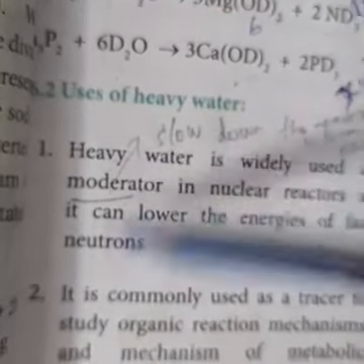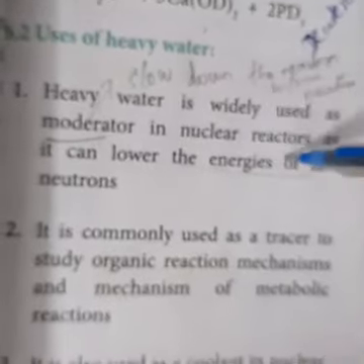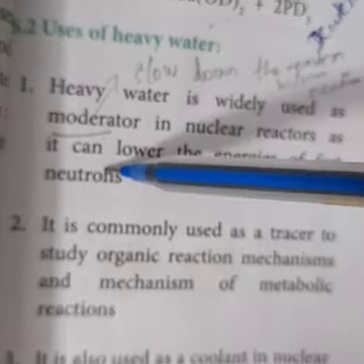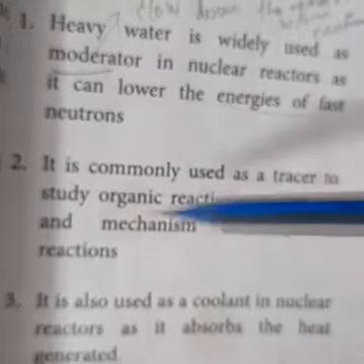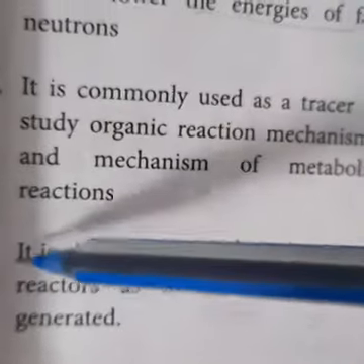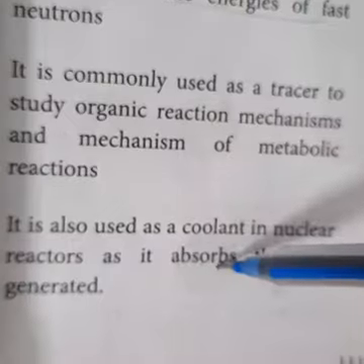First, heavy water is widely used as the moderator in nuclear reactor as it can lower the energies of the fast neutron. Second, it is commonly used as a tracer to study the organic reaction mechanisms and mechanism of metabolic reactions. Third, it is also used as a coolant in nuclear reactor as it absorbs the heat generated.